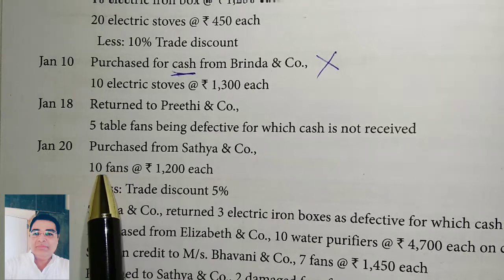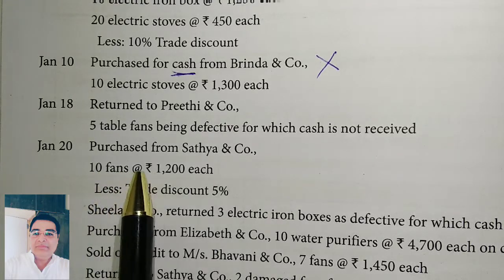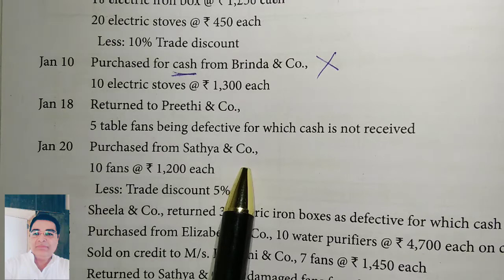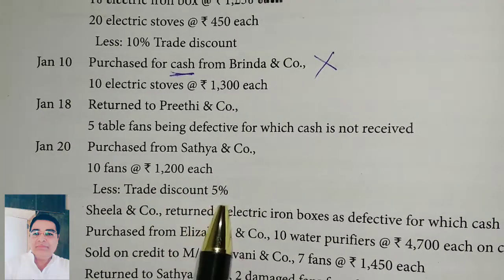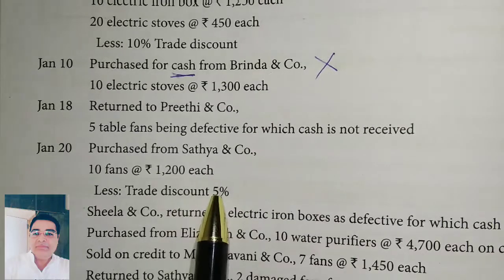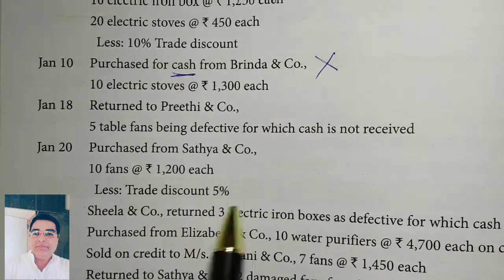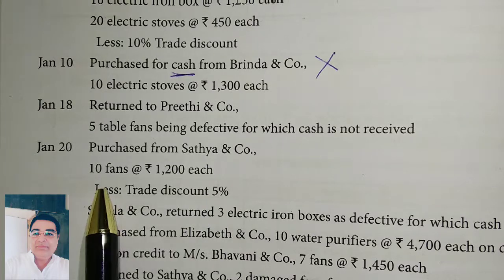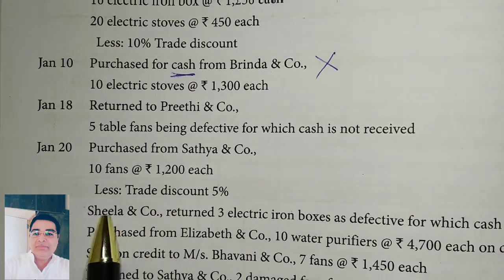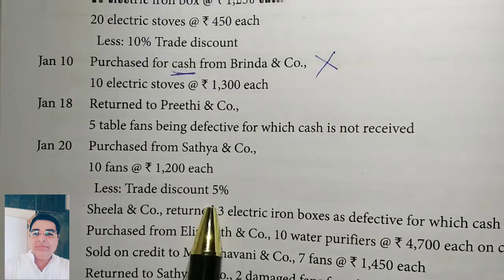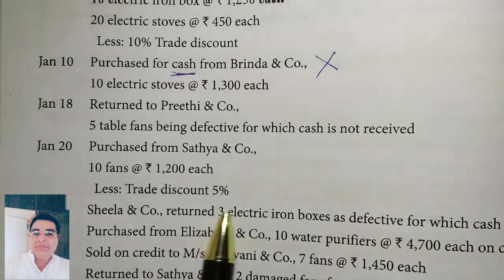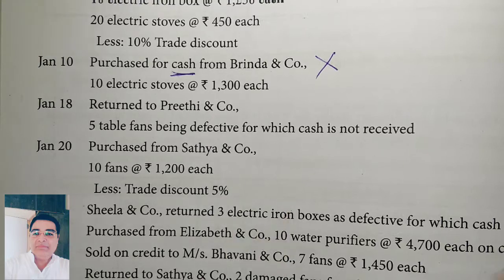January 20, purchase from Satya and Company, 10 fans at the rate of 1,200 each, less trade discount 5%. So you have to write in purchase book, 10 into 1,200, 12,000, minus 5%, 600, outer column 11,400.